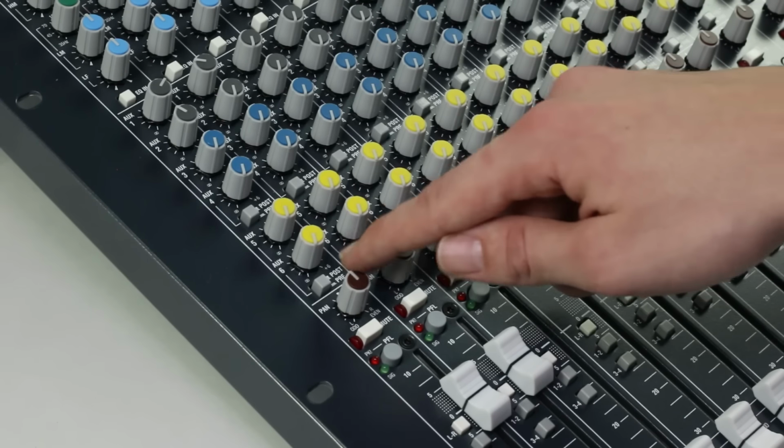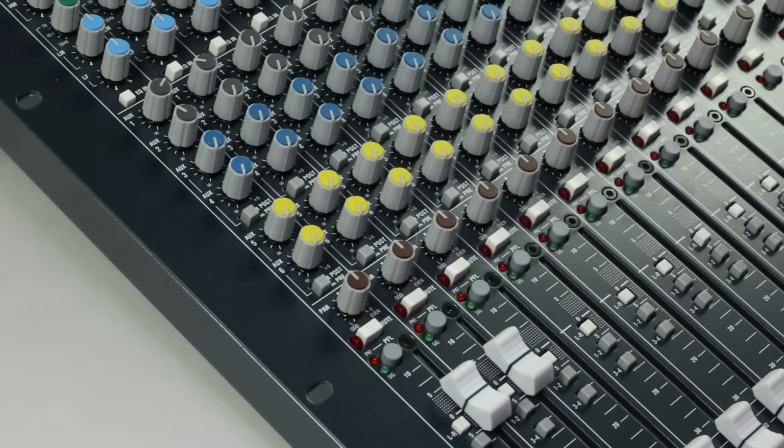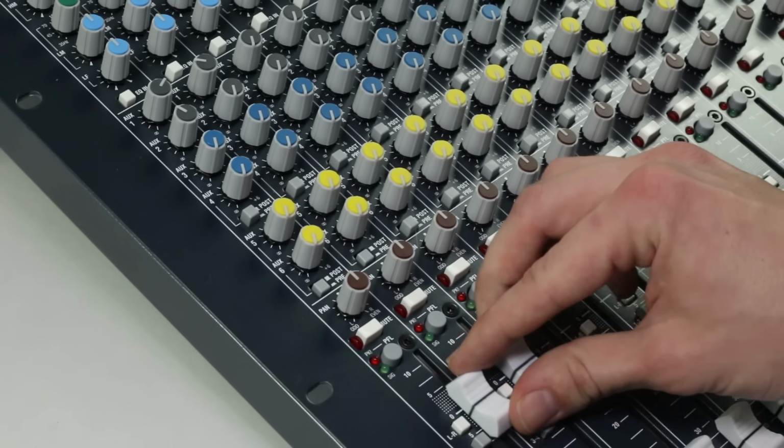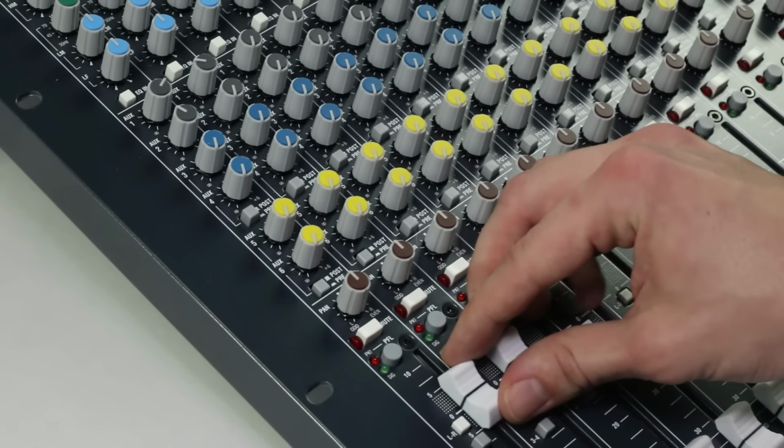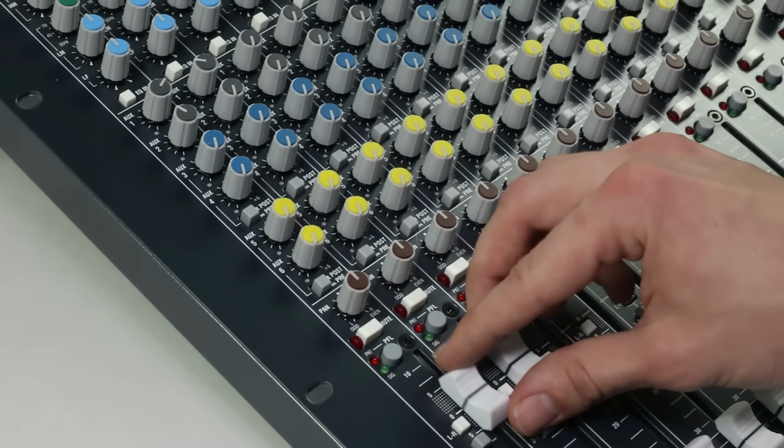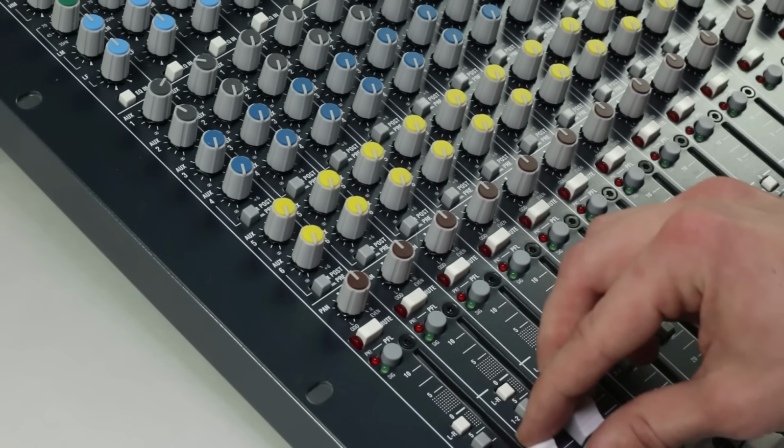The pre and post buttons determine if the signal will be affected by the channel faders. Pre means pre-fader, and it won't be affected by the fader. Post means post-fader, and it will be affected by the fader position.